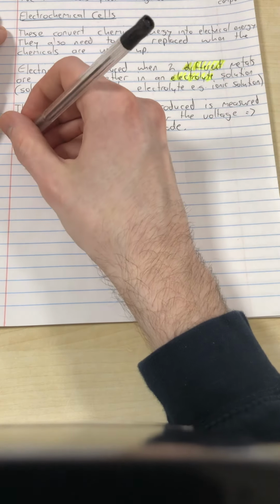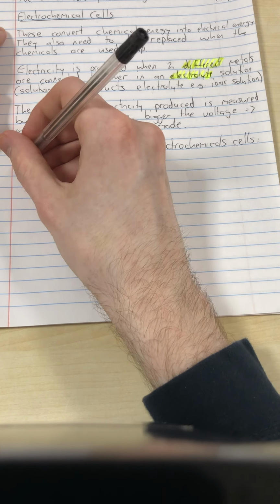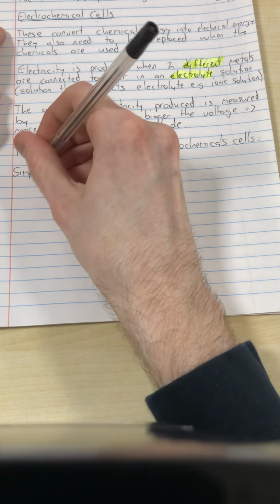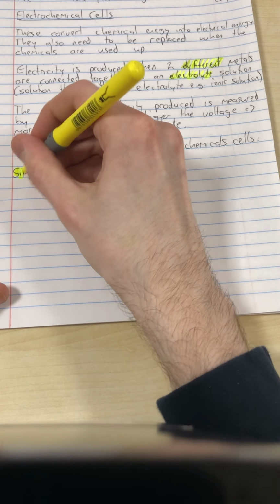Okay. Now we're going to look at two different types of electrochemical cells. There are two types of electrochemical cells. Now the first one, it's called a simple cell. Yeah, simple, easy to make, not a lot to it actually.